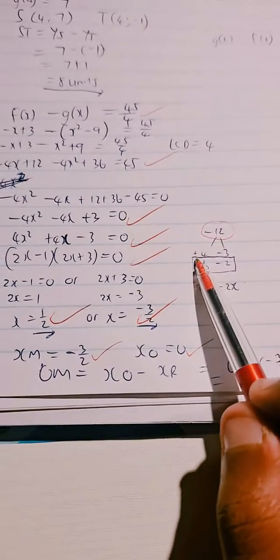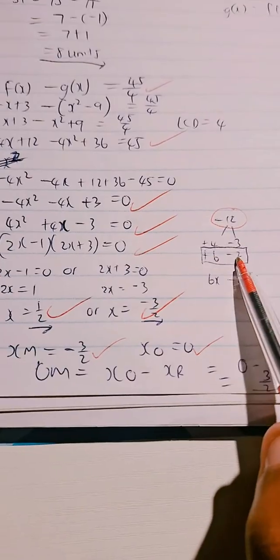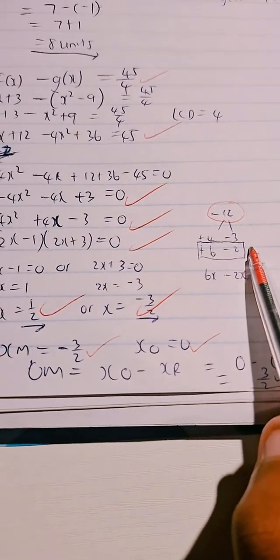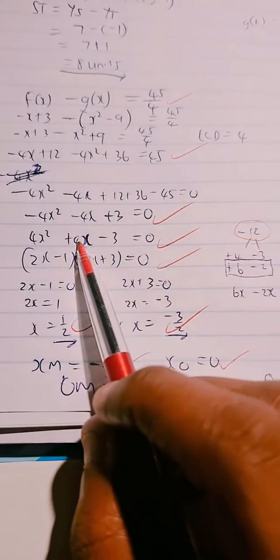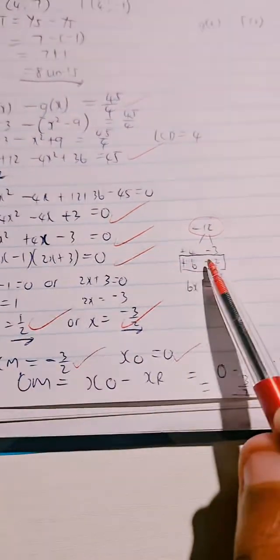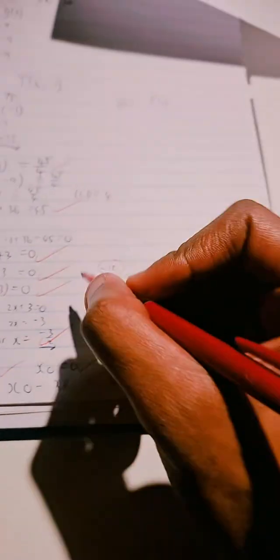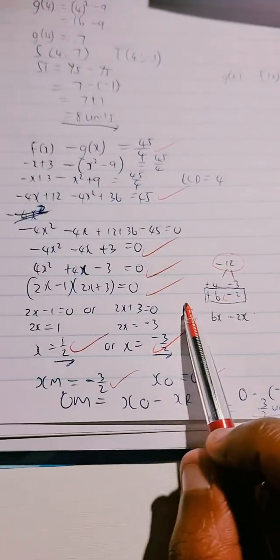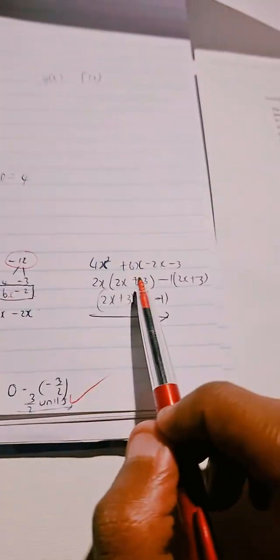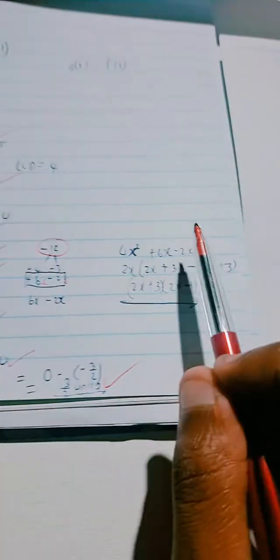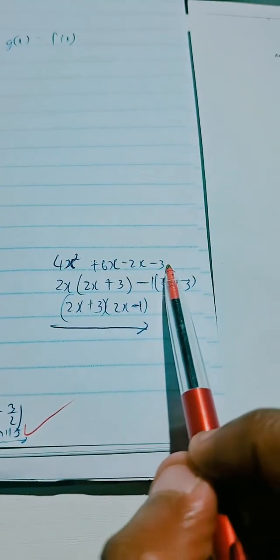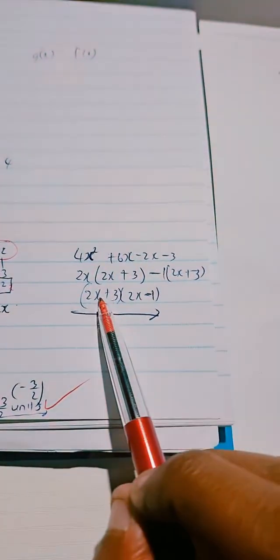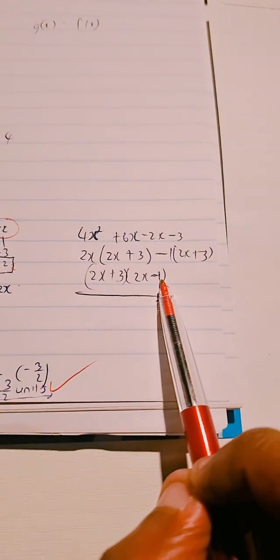So that's why you have 4 and 3, 6 and 2. We ended up choosing 6 and 2 because 6 minus 2 gives you 4. You then write in x. You take that 6x minus 2x, it replaces the plus 4x there in the middle. Then you have negative 3 at the end. You group factorize. You should get the product of factors.